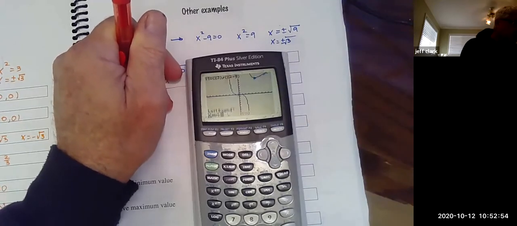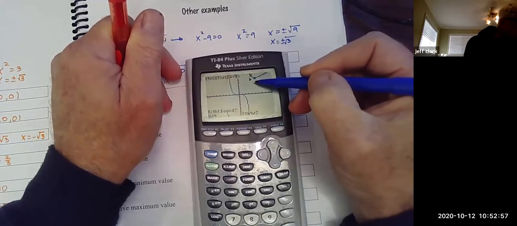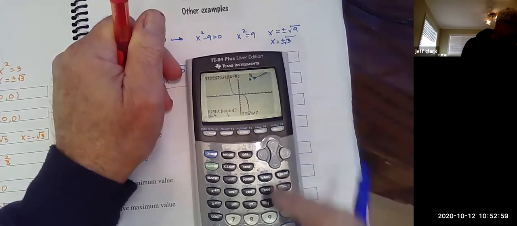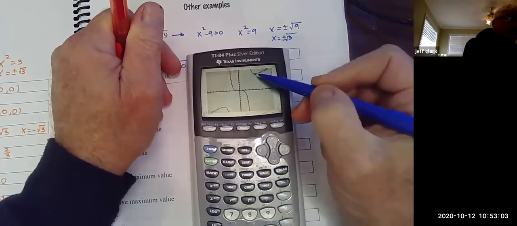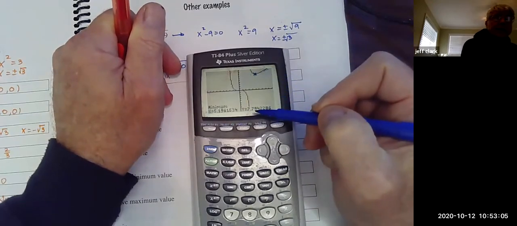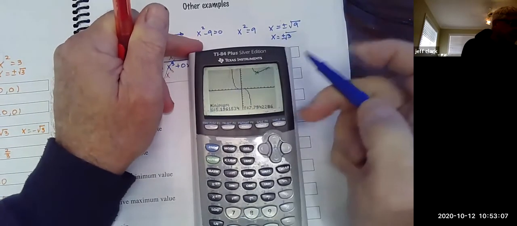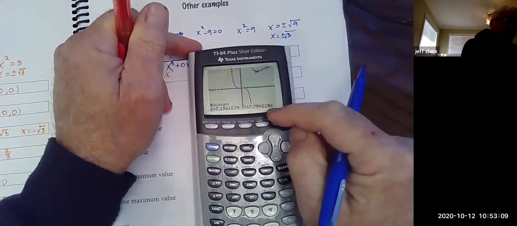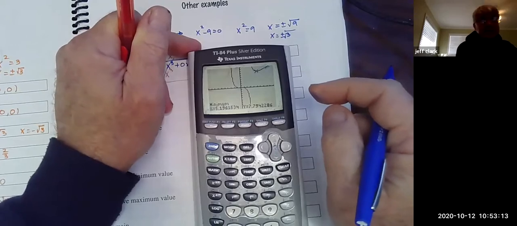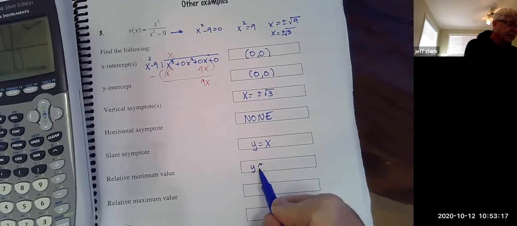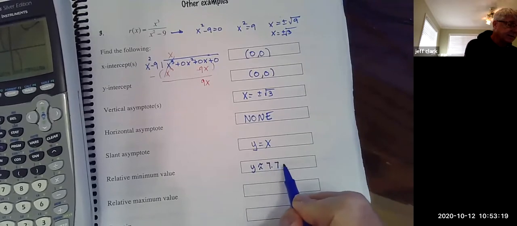I'll try 4. Yeah, I think that's okay. And then over here would be maybe 7 or 8. Sure. Okay, so it looks like I've got it. There's a cursor right there. I'll do 2 decimal places. So 7.79. So y is approximately 7.79.